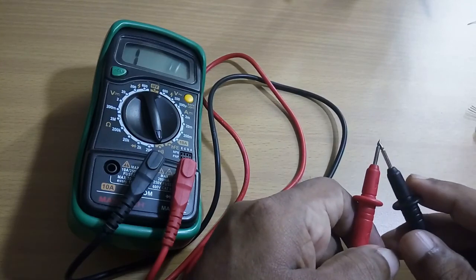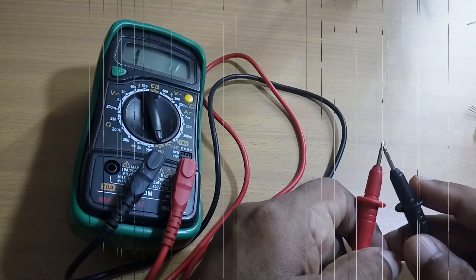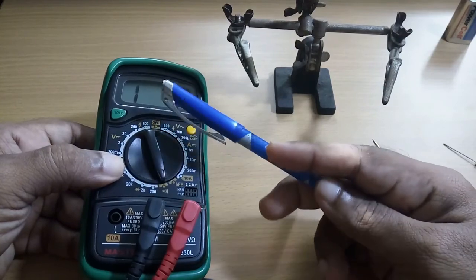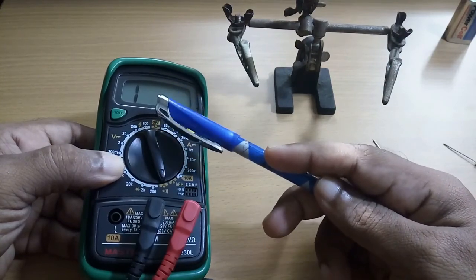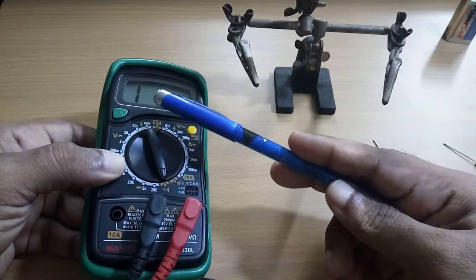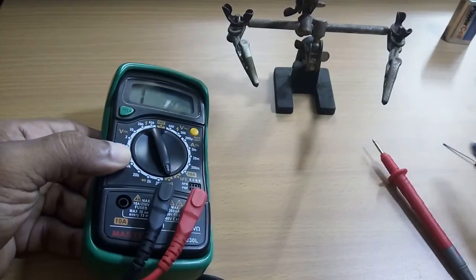So this is how we'll be able to know the continuity. You'll be seeing there will be a 1 that is displayed here.